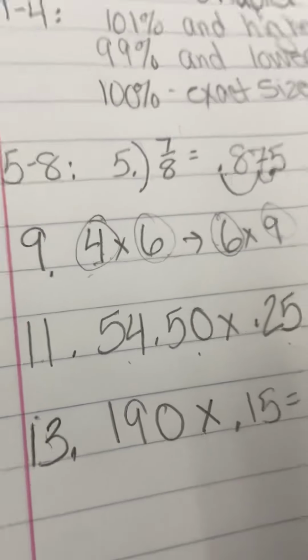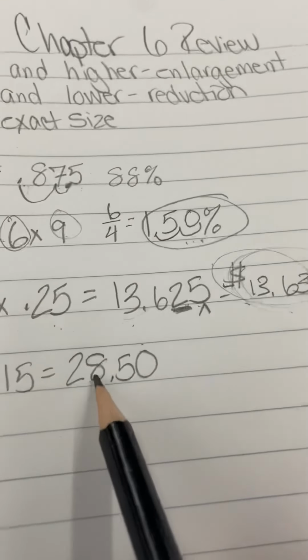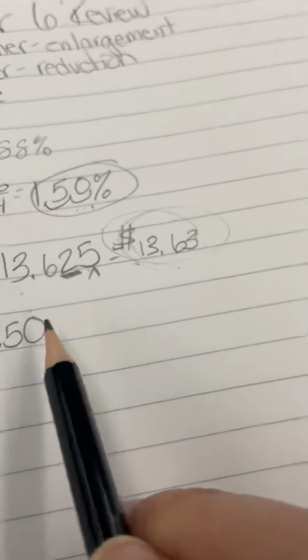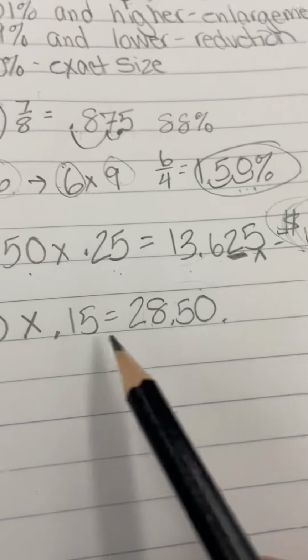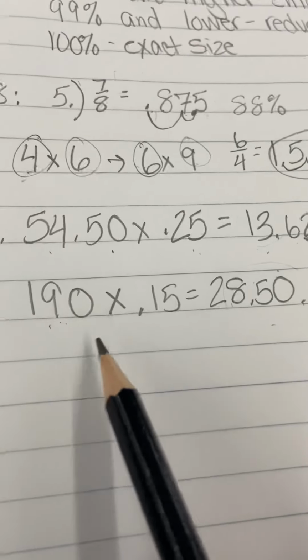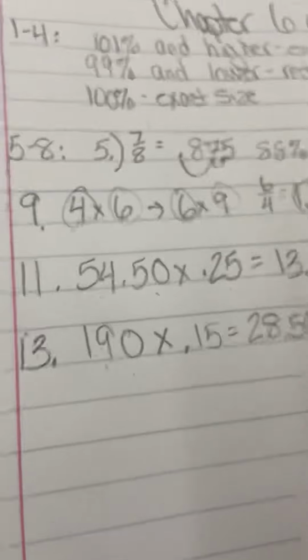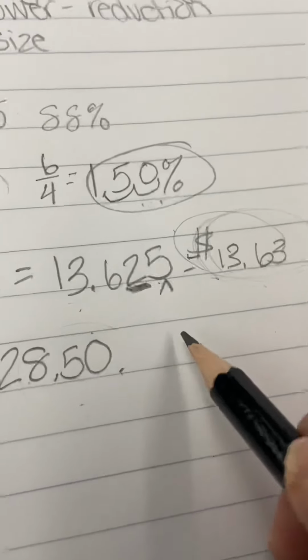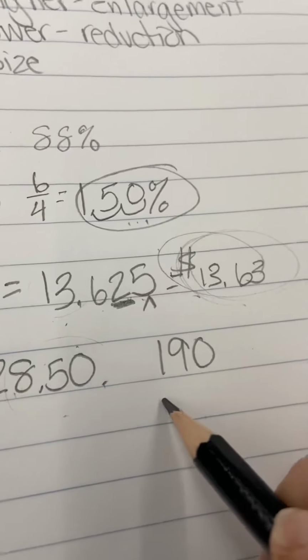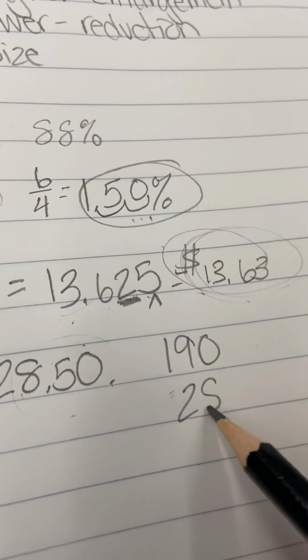Now that is my discount. So this is how much off that I have from 190. So I need to subtract this from the original price. So 190, and then I subtract $28.50.